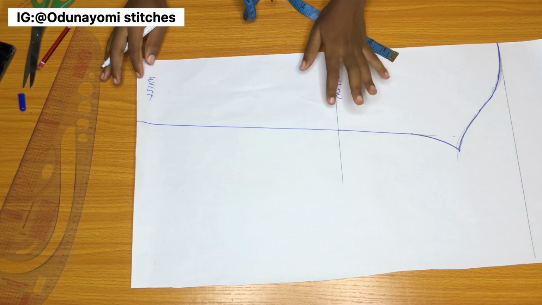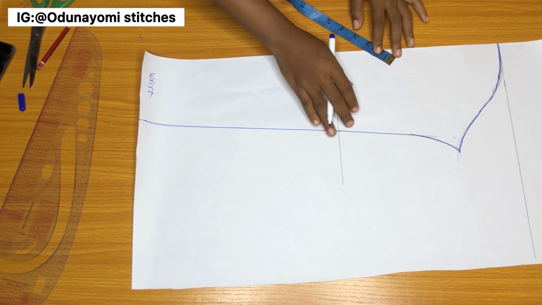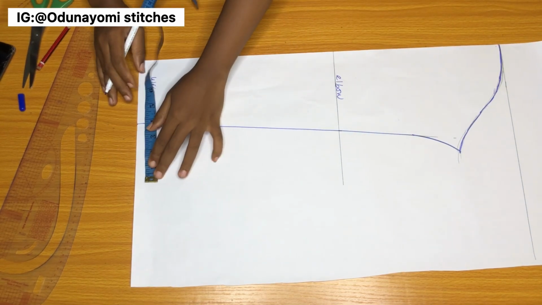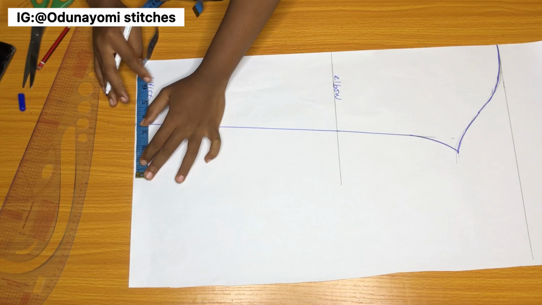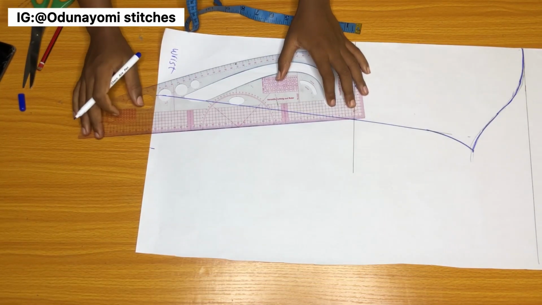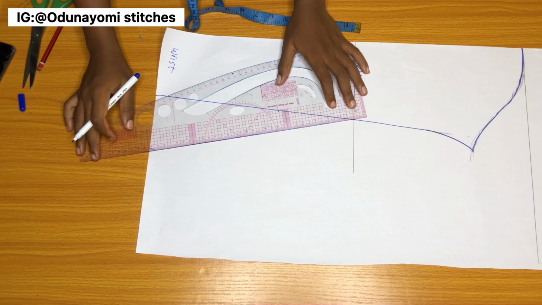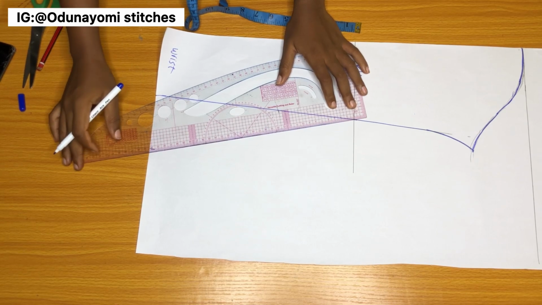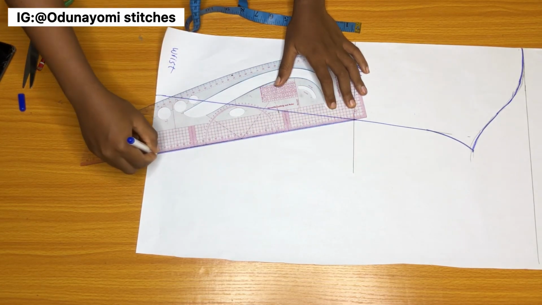So this is a regular sleeve. So if you want a tutorial on how to draft a perfect sleeve, just let me know in the comment section. So at the wrist area there, I'm adding an extension about 3.5 inches. Then from the elbow to that point, I will just be connecting it like this.